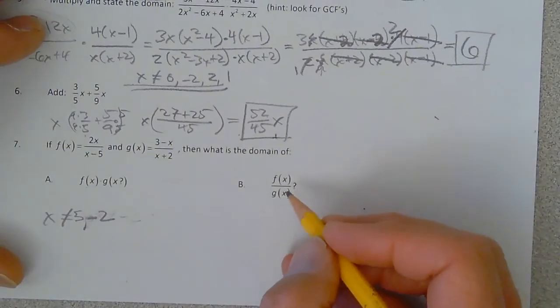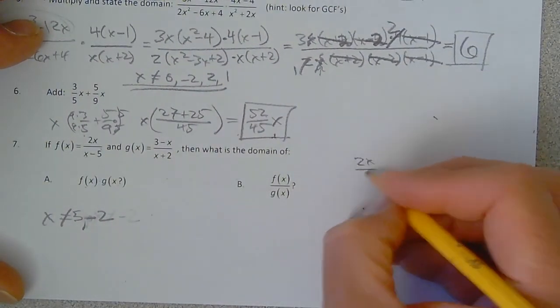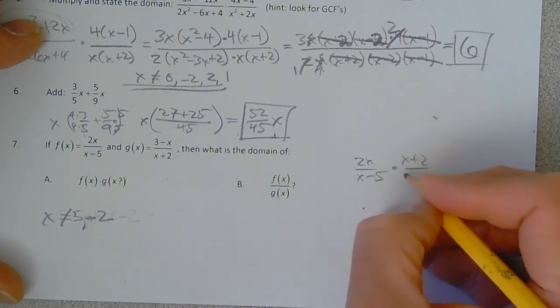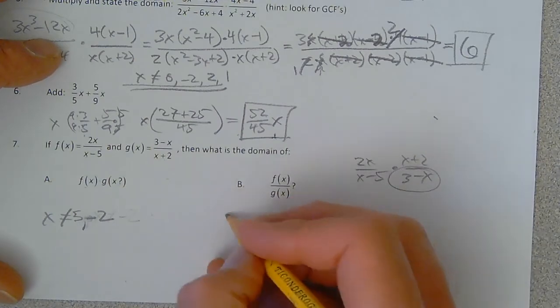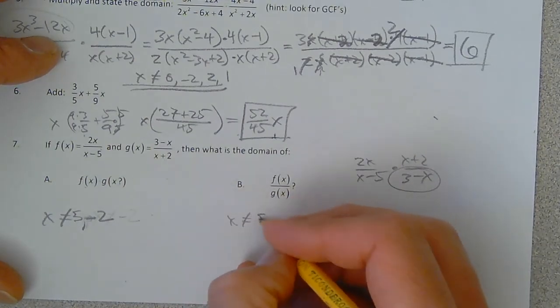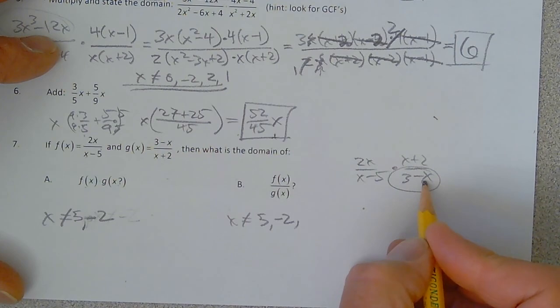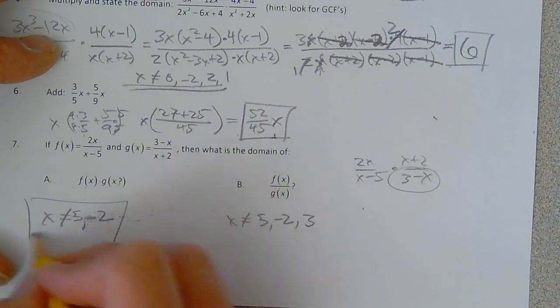Now, when we do the division, f(x) divided by g(x), that's going to be 2x over (x + 5) times (x + 2) over (3 - x). And now, in addition to x not being able to be negative 5 or negative 2 because of the original functions, the division puts the 3 minus x in the denominator, so it also cannot be 3.